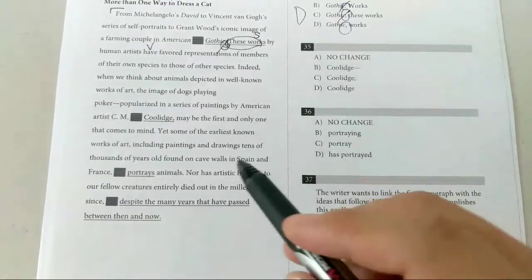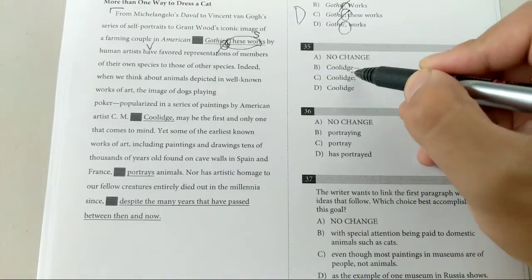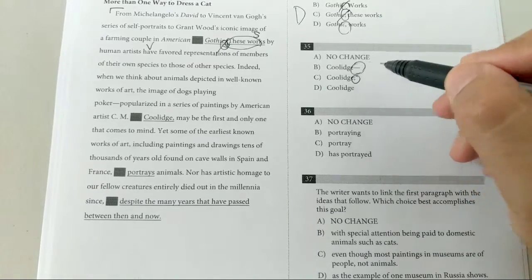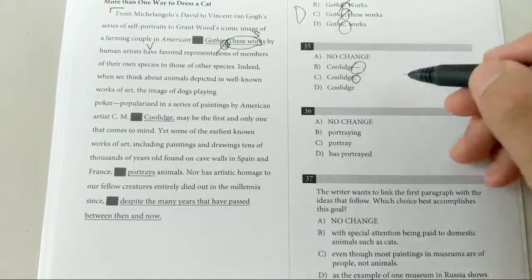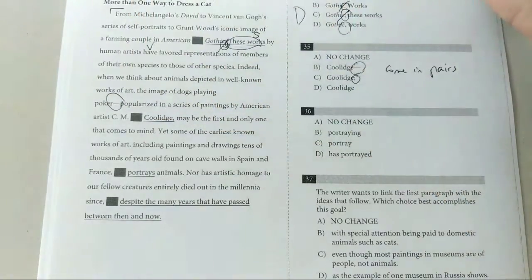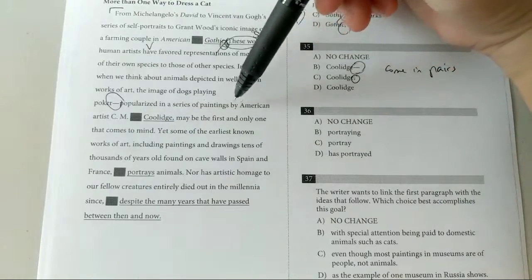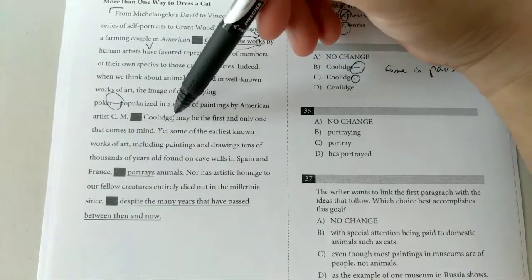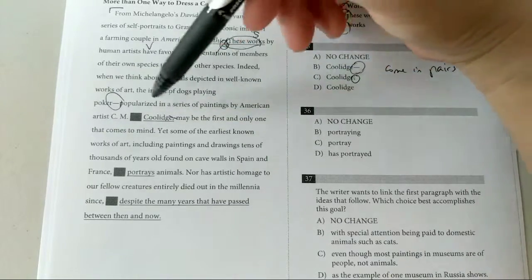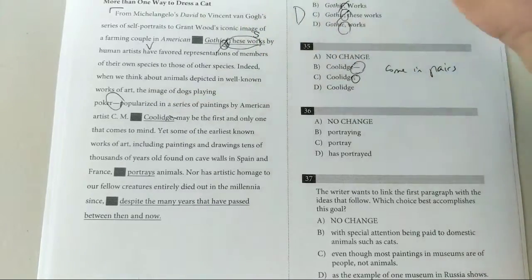Okay, here you see Coolidge and then you see a comma, okay? And so it's asking you, is it a comma, is it a dash, is it a semicolon, or nothing? If it's a dash, one of the things to look for is another dash, because they usually come in pairs. And what do you see here? It's another dash. And you can tell that's dash, popularized in a series of paintings by American artist C.M. Coolidge, dash, okay? Because here, this is just another modifier, right? Talking about these images of dogs playing poker.